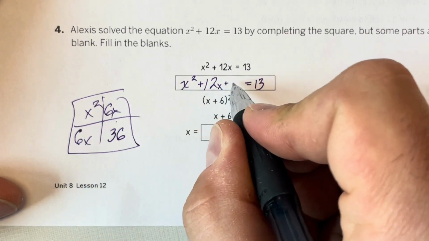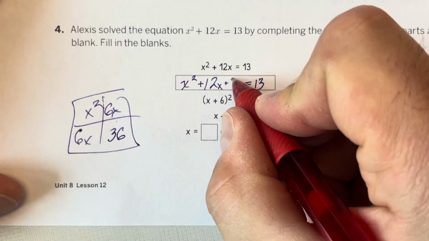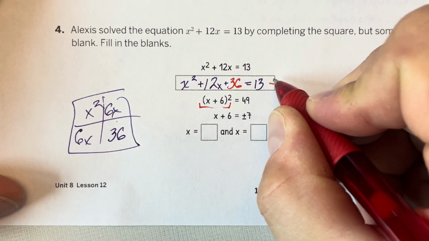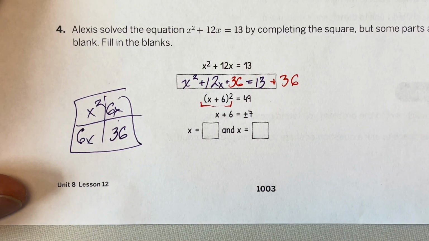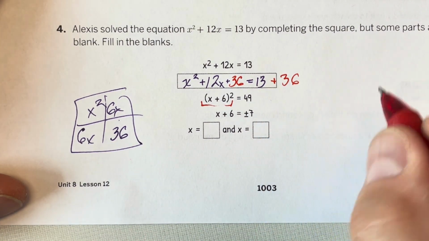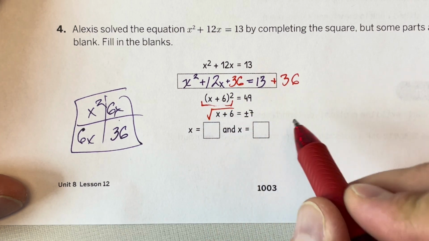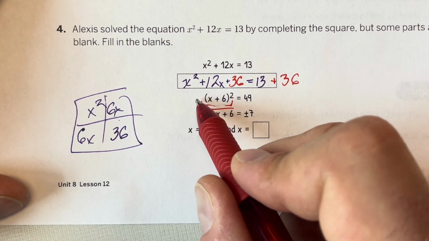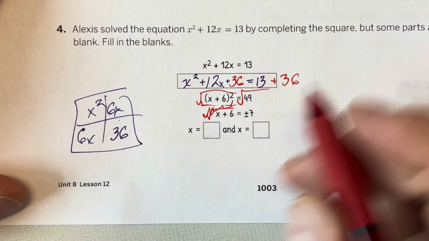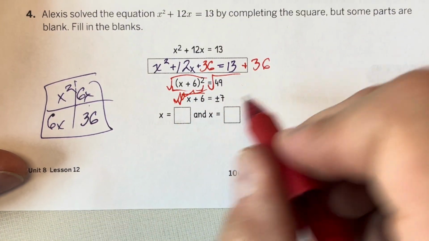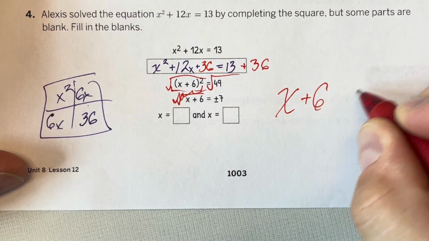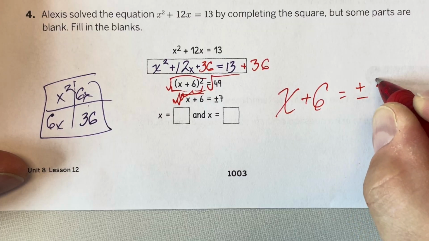They don't have a 36 here, so we have to add that 36 onto one side so that it can be written like this, but I also have to add 36 to the other side. All right, and 36 and 13 makes 49. That checks out. They then square rooted both sides. Okay, x plus 6. So the last stage is saying x plus 6 is equal to plus or minus 7.